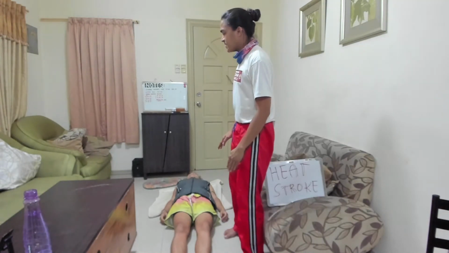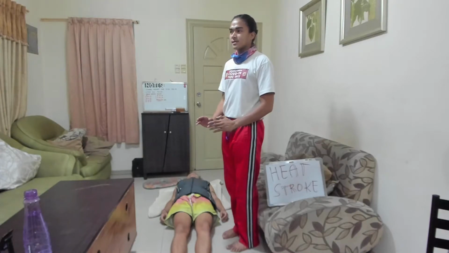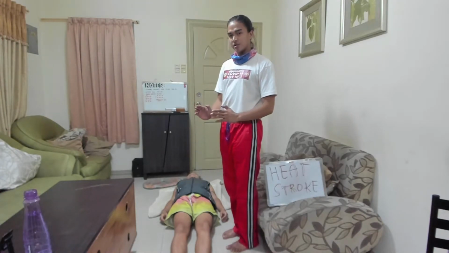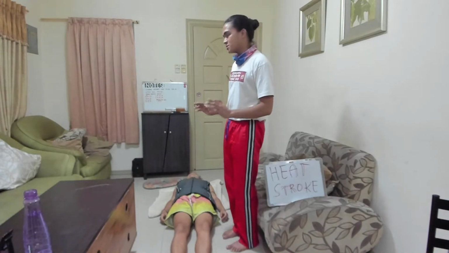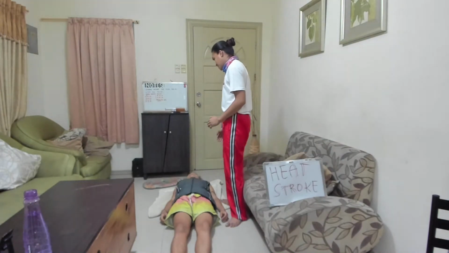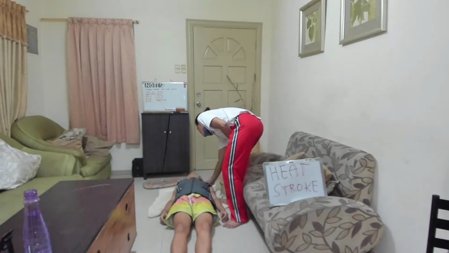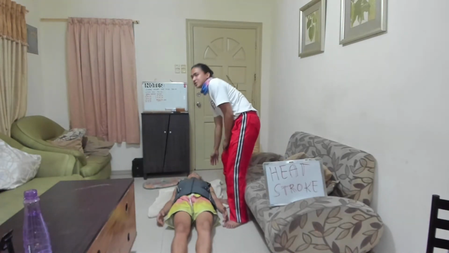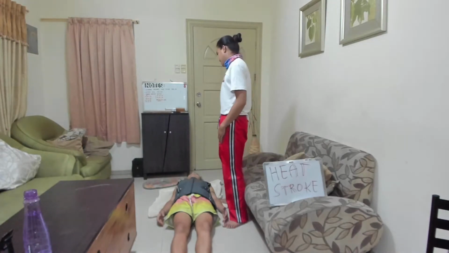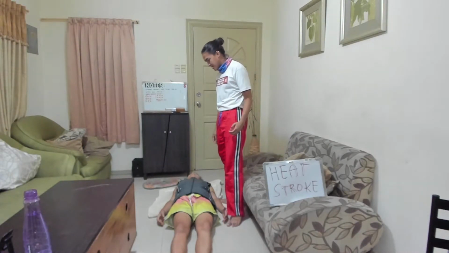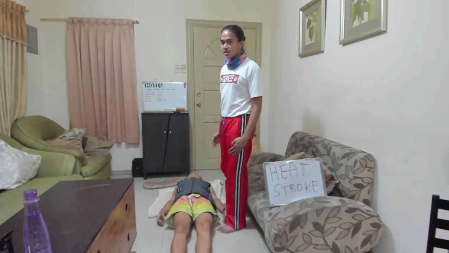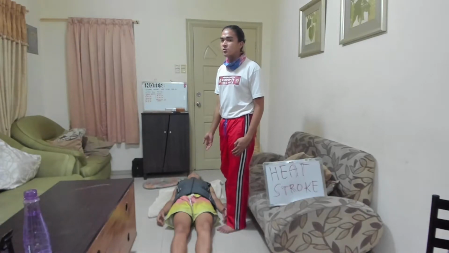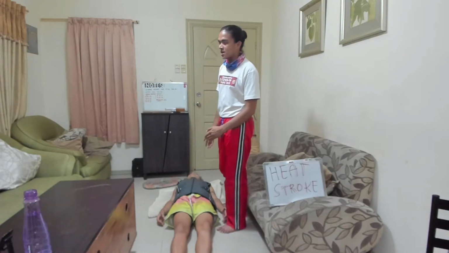So the first thing that we should do, since the primary concern is the heat stroke patient, is to check the patient now. Sir, okay lang ka? The patient now is unconscious, and similarly he is having this strange color with himself, and this faintness is one of the signs of heat stroke. Indeed, we can verify that the patient now has a heat stroke.